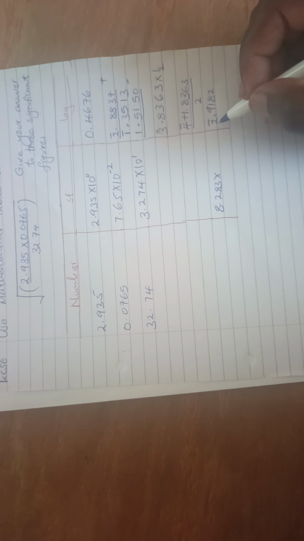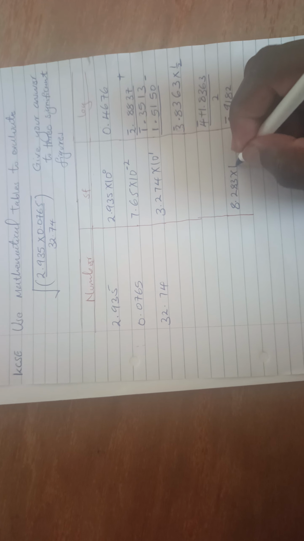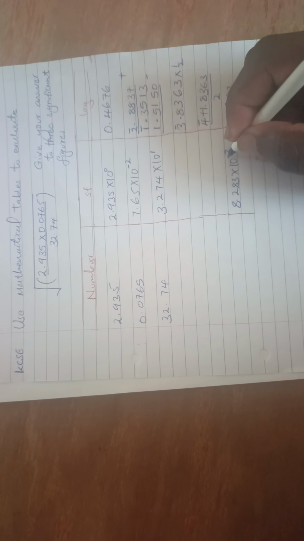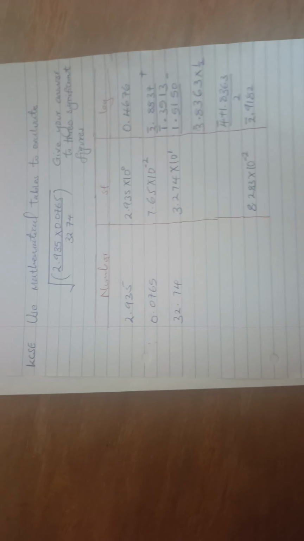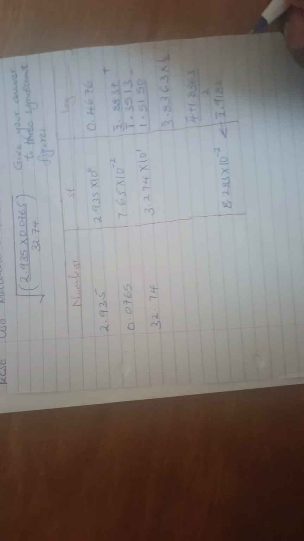So this bar 2 will become your power, so it is times 10 power -2, which is bar 2. So this is now the antilog.